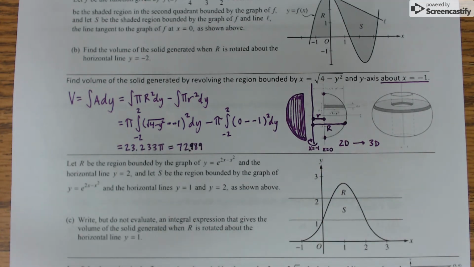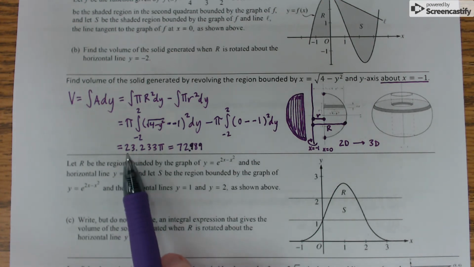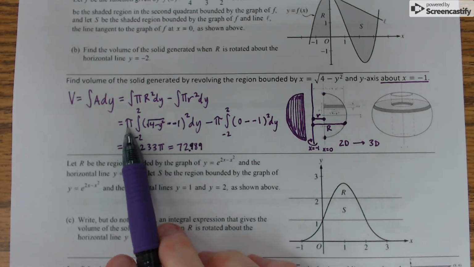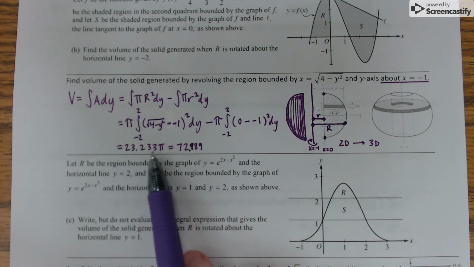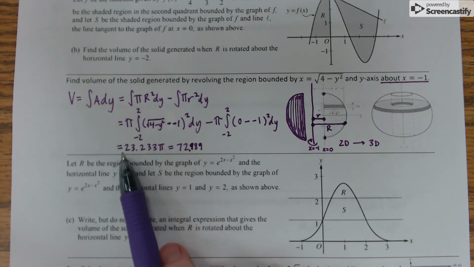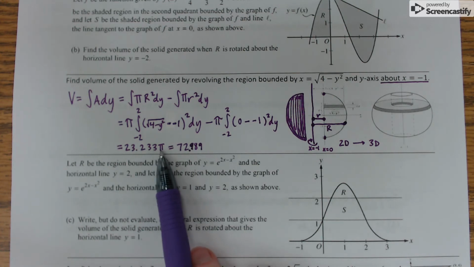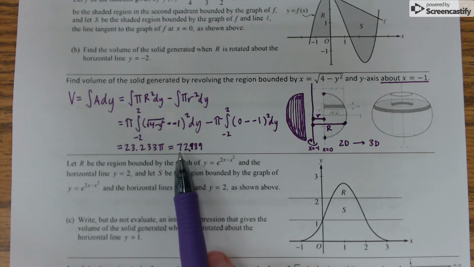This question would most likely be a calculator evaluation. So remember, you have two options. If you do not type the pi in with your Math 9, you'd have to include it in your answer. So it'd be 23.233 pi. If you type the pi right into your Math 9, or right in front of the Math 9, you should get a final answer of 72.989 for your volume.